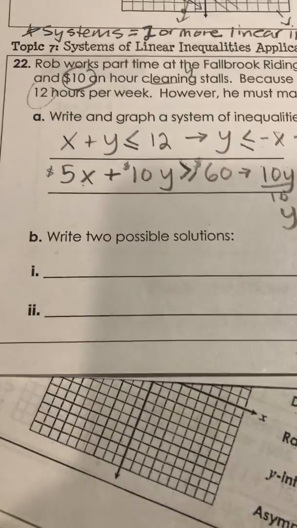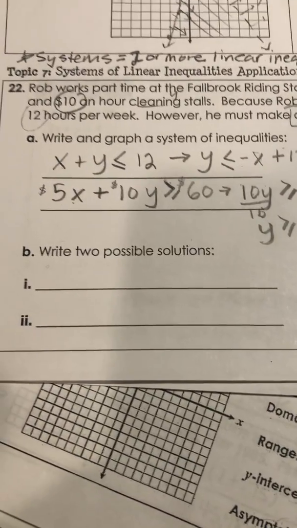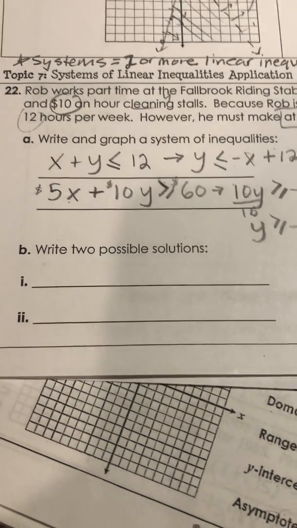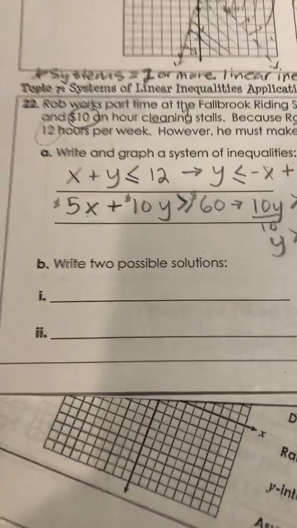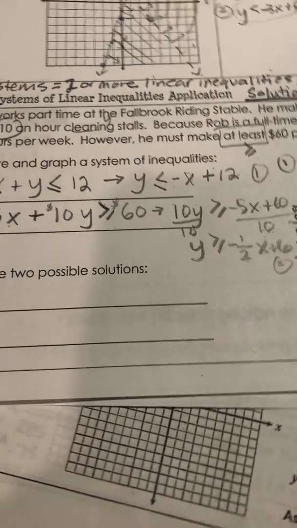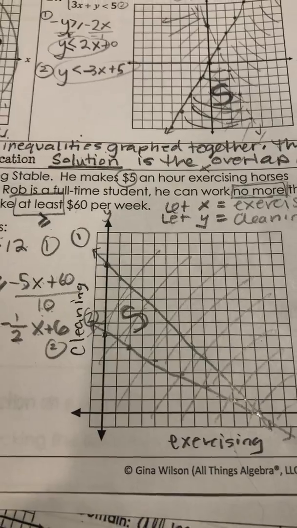Now, the last question is asking me to write two possible solutions. So that would basically be just two plot points. There are many, many options. So if I create an option and you don't have that same option, don't worry about it. Let's go back to our solution set, and we can pick any value in here.